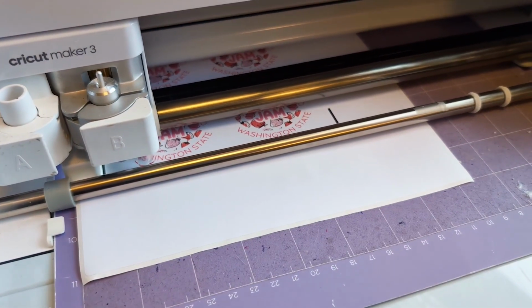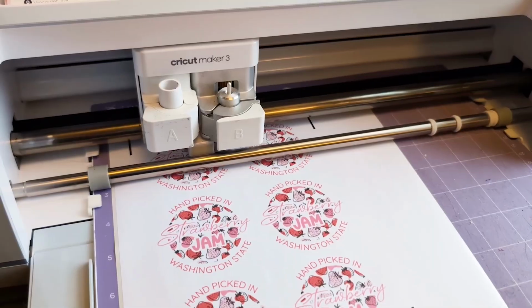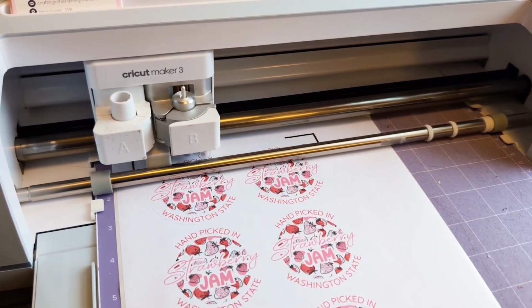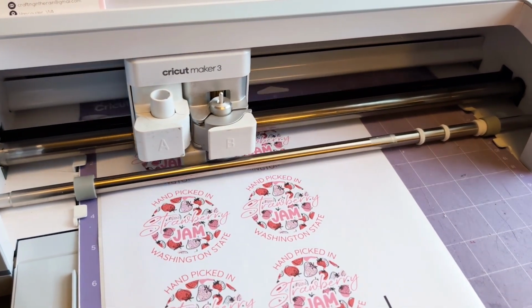Then you're going to go through the cut process. The Cricut will first use the sensor light to read the registration marks, those black lines on the corners, and then it will cut out each label.